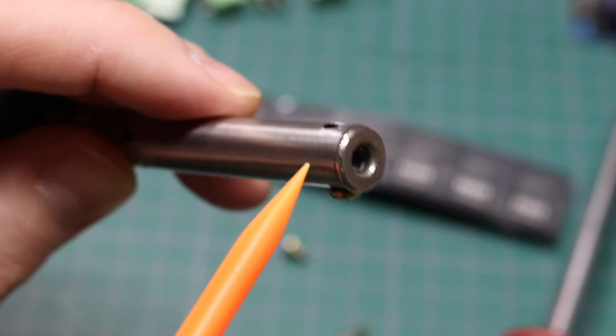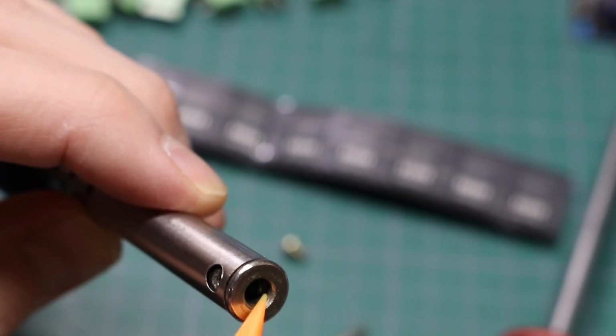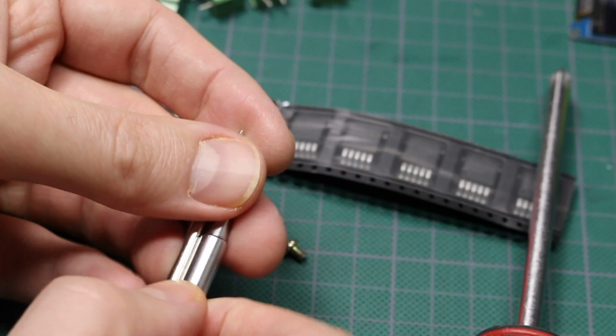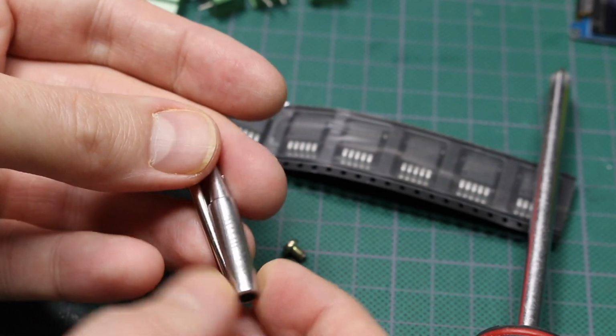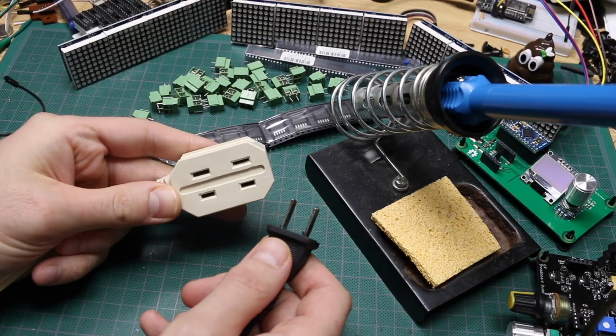Okay, so this tip comes out. It looks like there are 2 screws just to hold the tip from both sides. So whatever style of iron tip this is, it's not like the ones I've been using. So it'll be fun to see how this holds up as well. Well, here goes nothing.